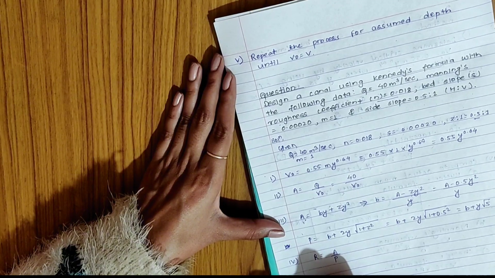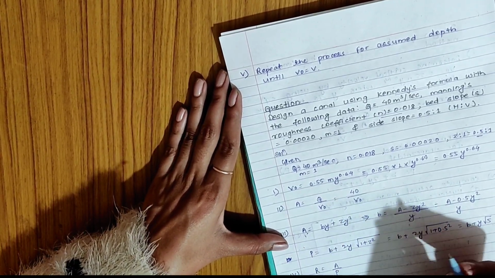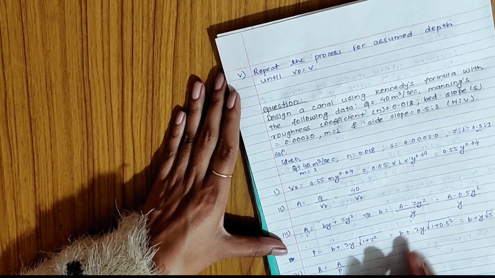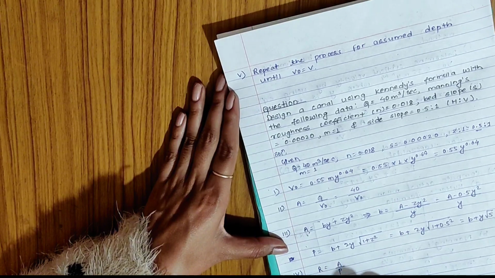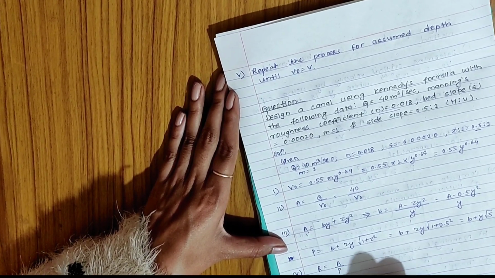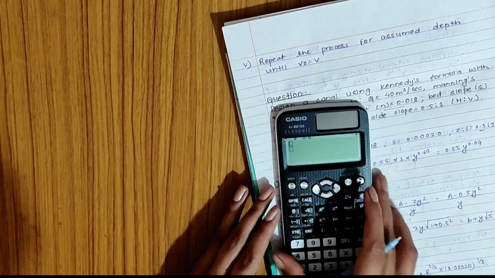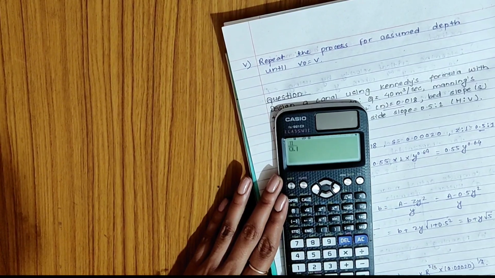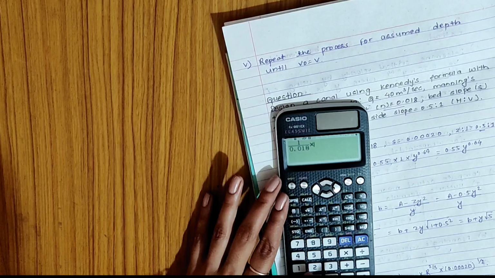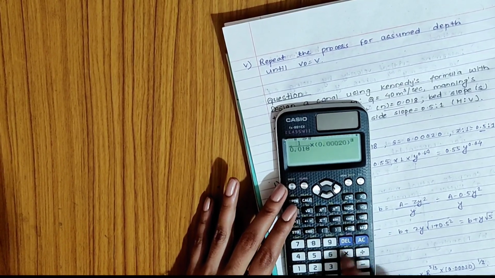So in the fifth step, we will calculate the mean velocity. Since the value of Manning's rugosity coefficient is given, we will calculate the mean velocity from Manning's equation, which will be V is equal to 1 by n, R to power 2 by 3 and S power 1 by 2. That is 1 by 0.018 into R power 2 by 3 into 0.00020 power 1 by 2.